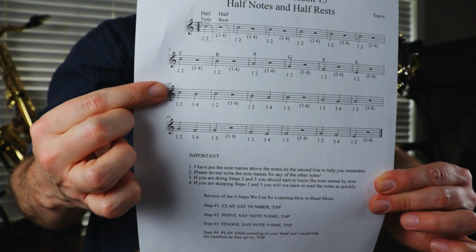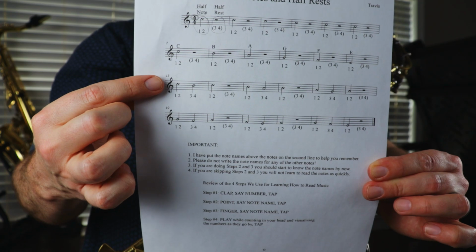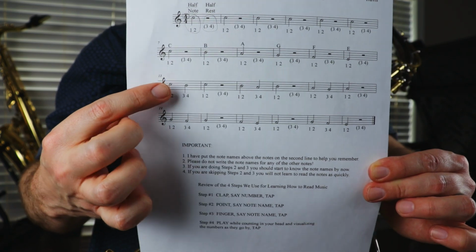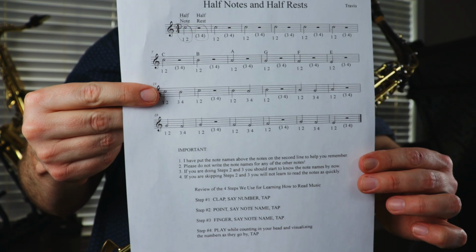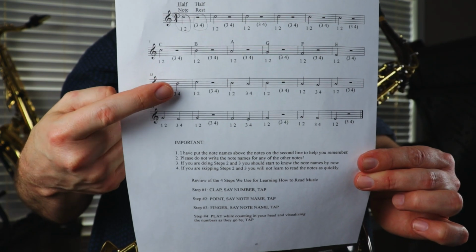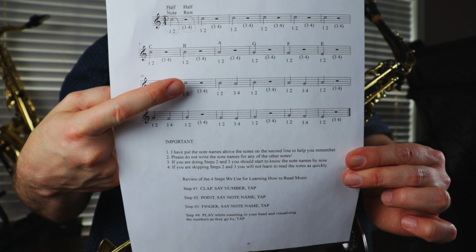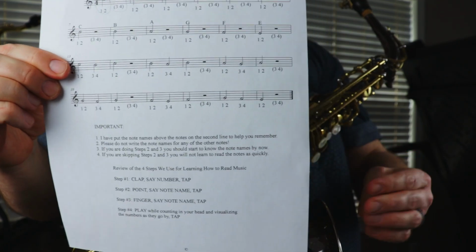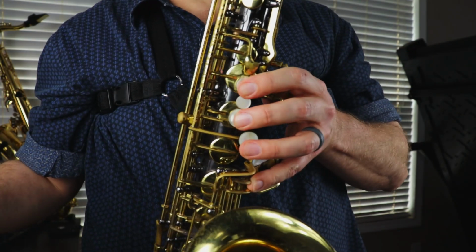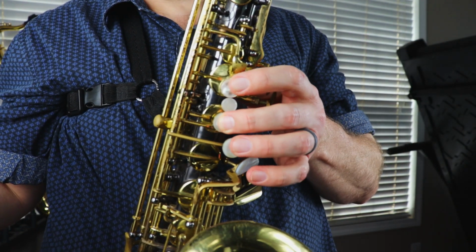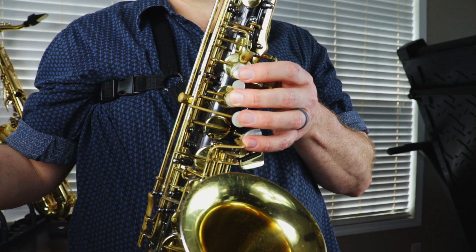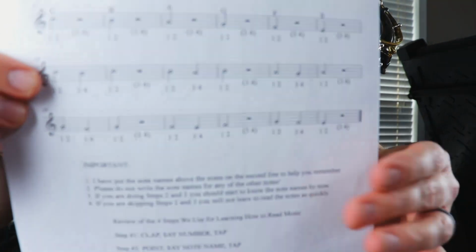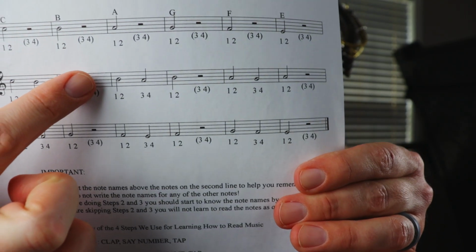Now here we are at 13. We're going to look at these notes and finger and name them on our saxophone. Our first note is C, our next note is B, then our next note is C. That on the saxophone would look like this. C, B, C. And then, remember, there's a half rest.